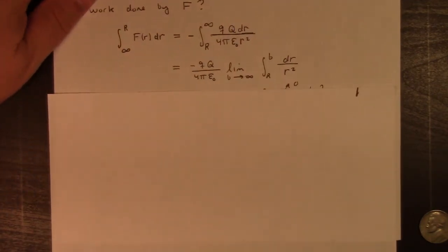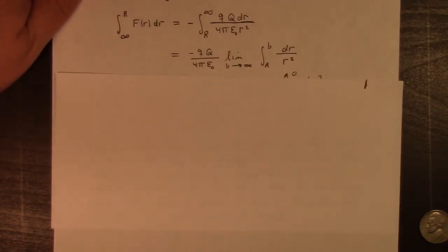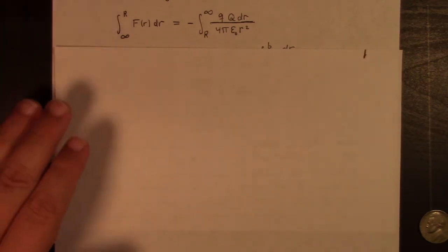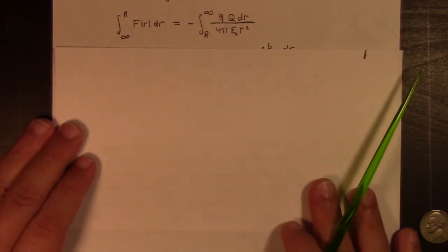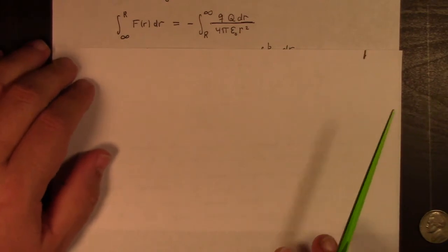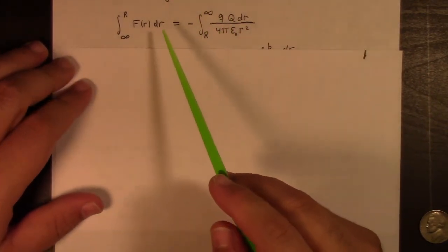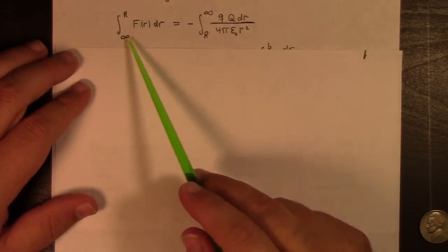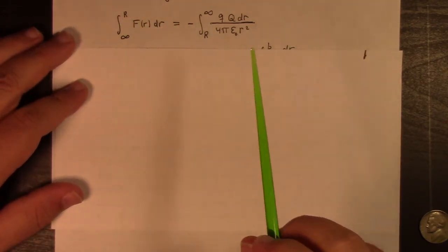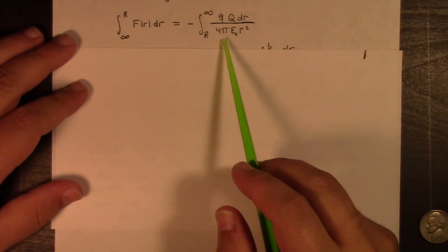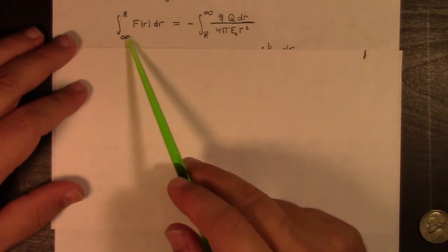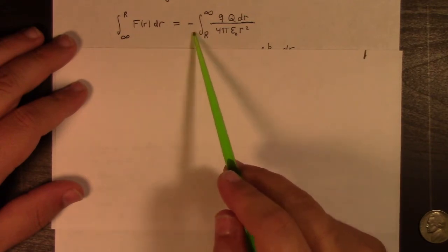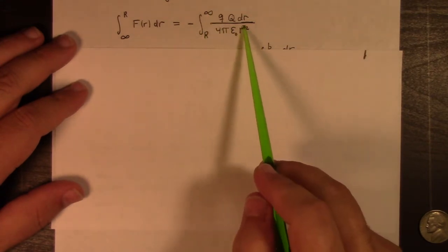Well, here's the calculus for that. All right, we're going to integrate from infinity to big R of f of r dr. That should give me the work done by the force going from infinity to R. Now, I flip the bounds and get a minus, right? So minus the integral from R to infinity of that.